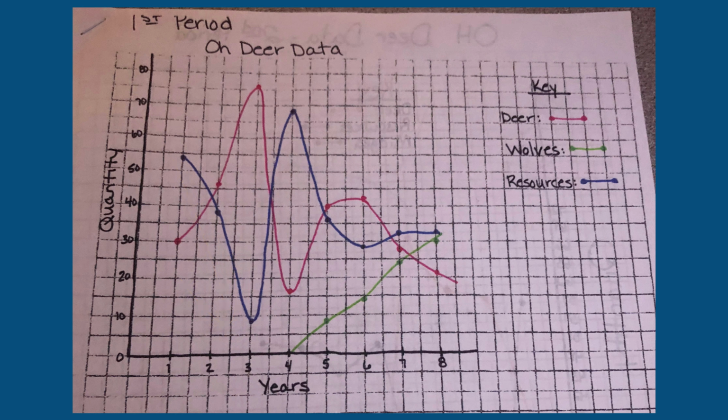So then in the next year, you can see our deer drop down really, really low. Why did they drop down really low? There's not much food to eat. Yeah, because our resources have gotten a lot lower. So it had to balance out. Now my deer start to climb. What happens here in year 4 that changes how much my deer can go up? Because you see that they don't climb quite as high as they did before.